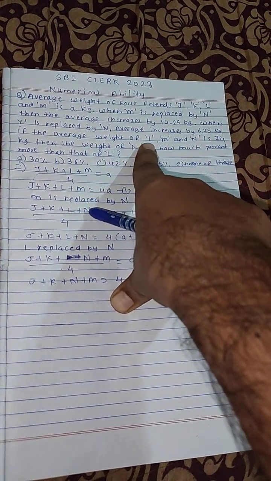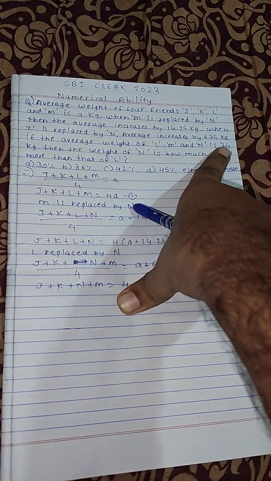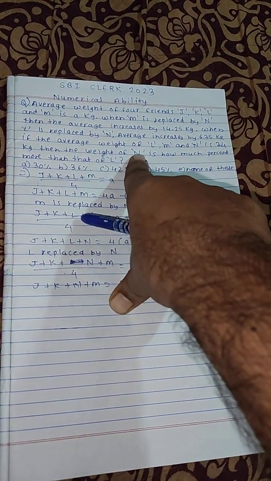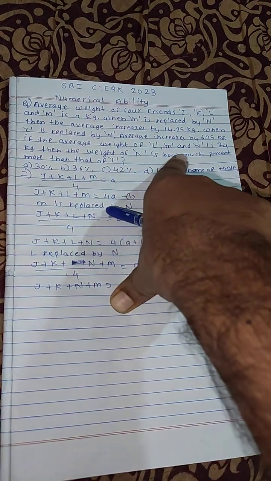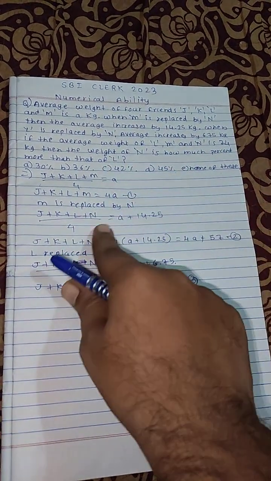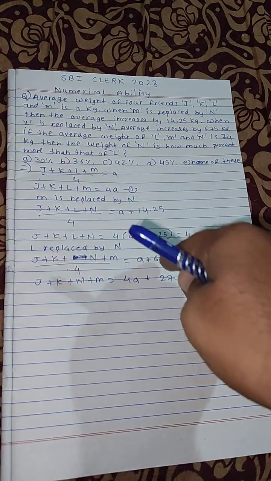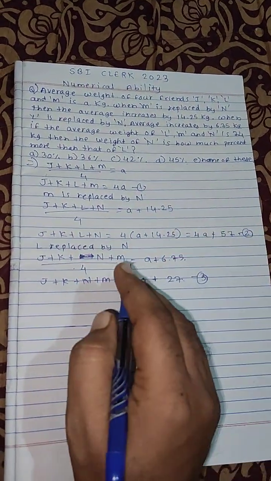Next, they have given the average weight of L, M, N is 74, and we need to find the weight of N is how much percent more than L. From these three equations we will derive some conclusions.